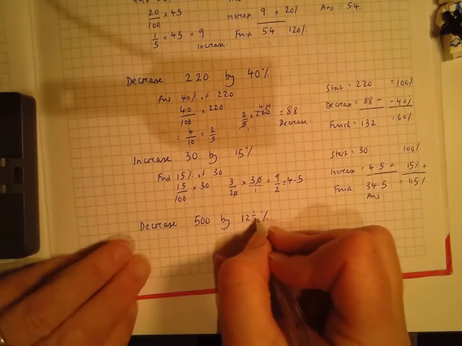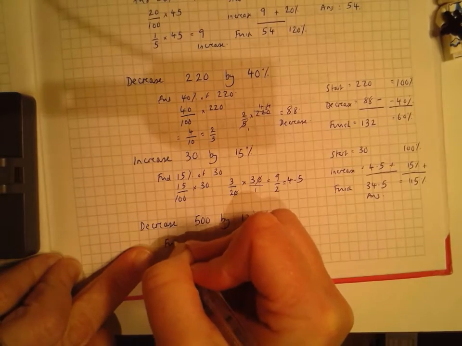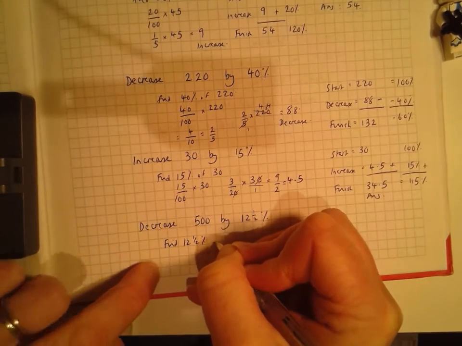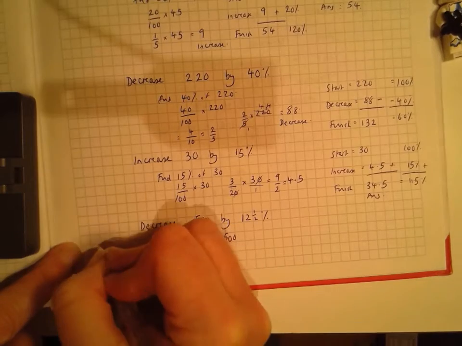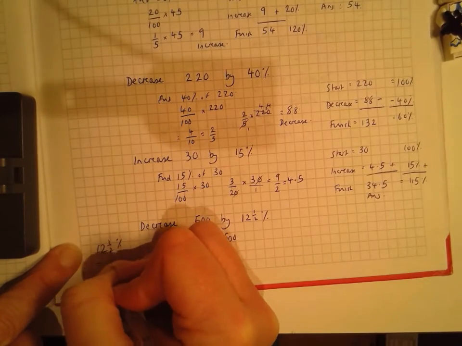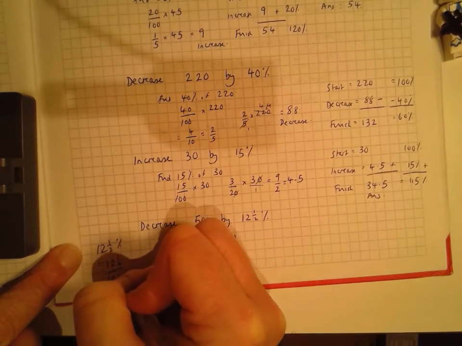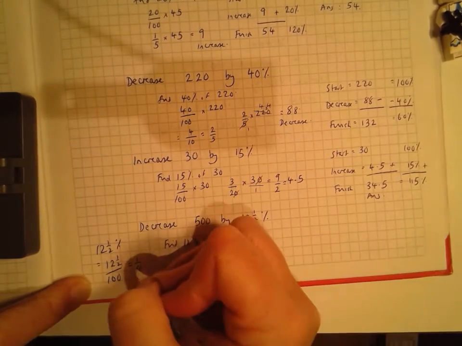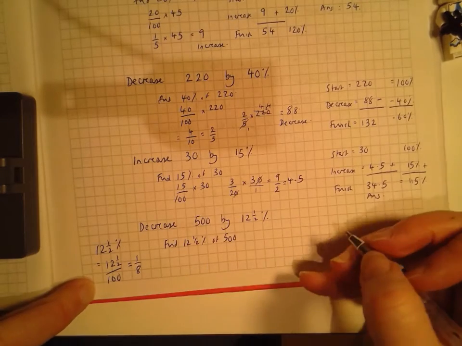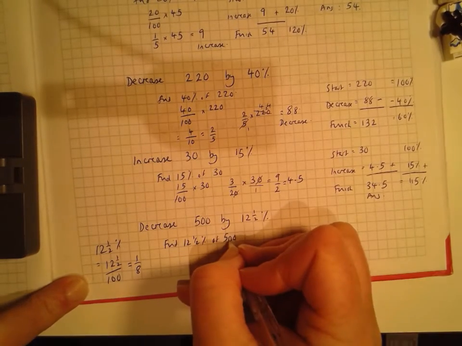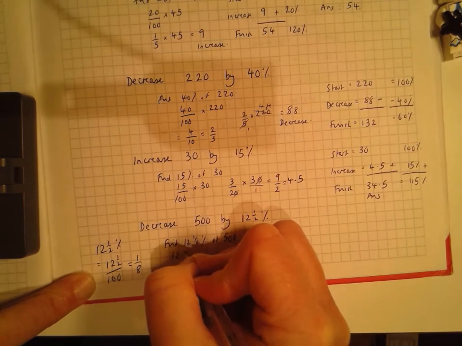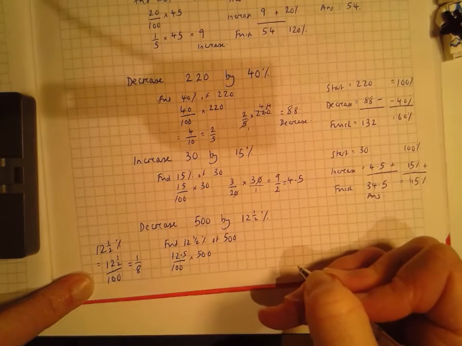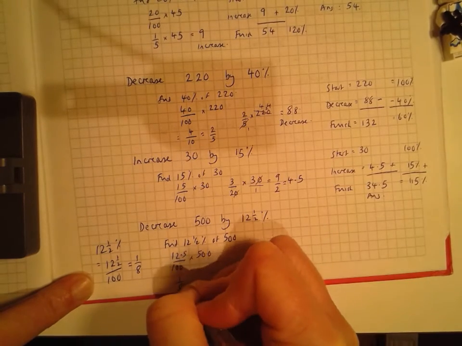And finally, decrease 500 by 12.5%. Now I've deliberately chosen a nasty number because I'm hoping that you remember that 12.5% means 12.5 over 100, and I'm hoping you remember that that's 1/8. So don't forget, some of these nasty looking percentages are actually quite nice fractions. So I'm finding 12.5% of 500, which would be 1/8 times 500.